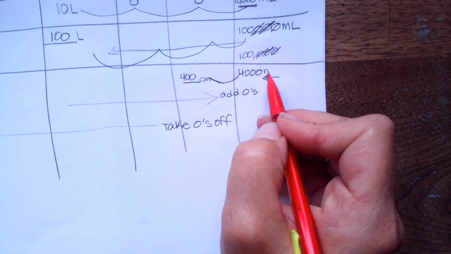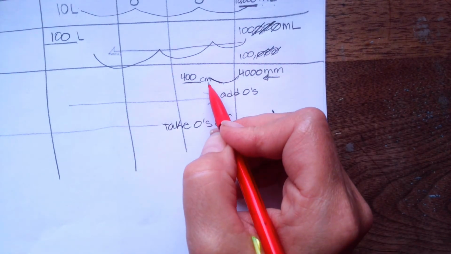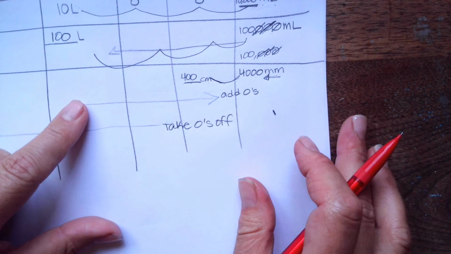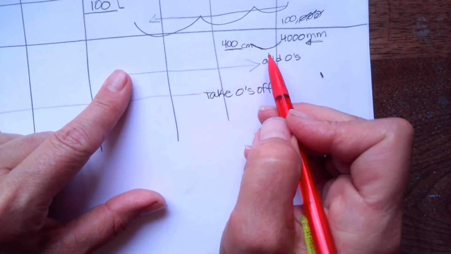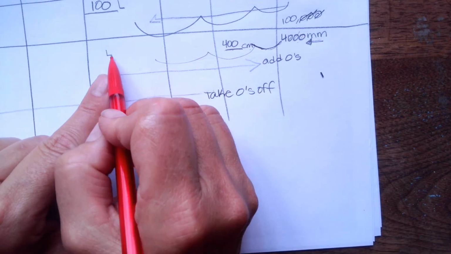So 4,000 millimeters equals 400 centimeters. Now, if I was going all the way over here, then I would do 1, 2, 3, and I would take 3 zeros off. So it would be 4 liters.